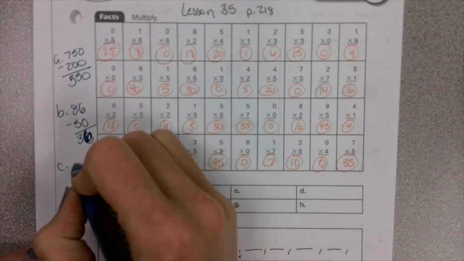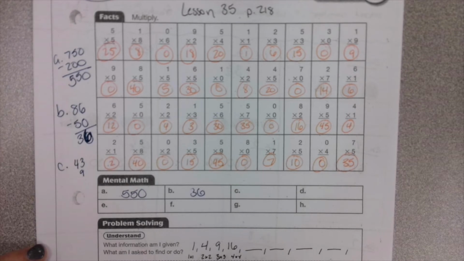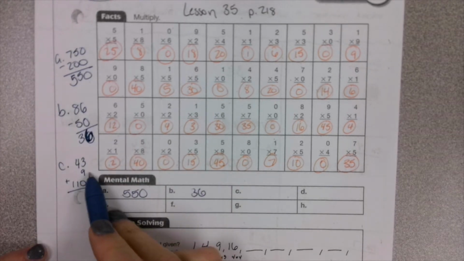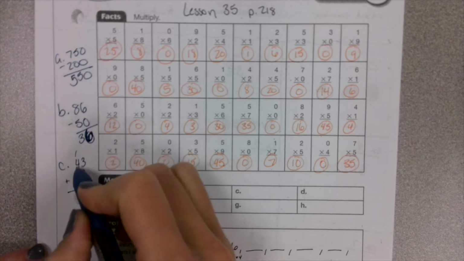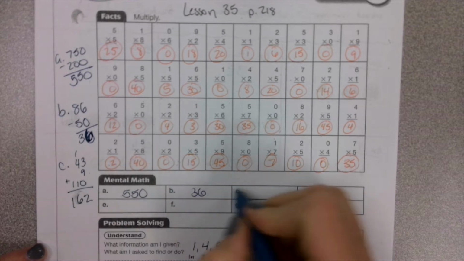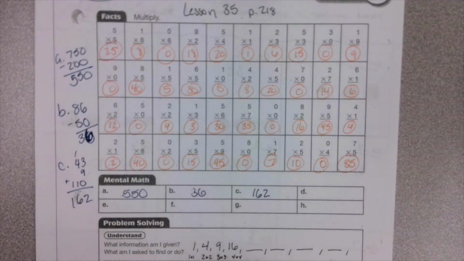C, 43 plus 9 plus 110. 3 plus 9 is 12. 1 goes up, 2 comes down. 1 plus 4 is 5, plus 1 more is 6. 1 plus nothing is 1, so you get 162.